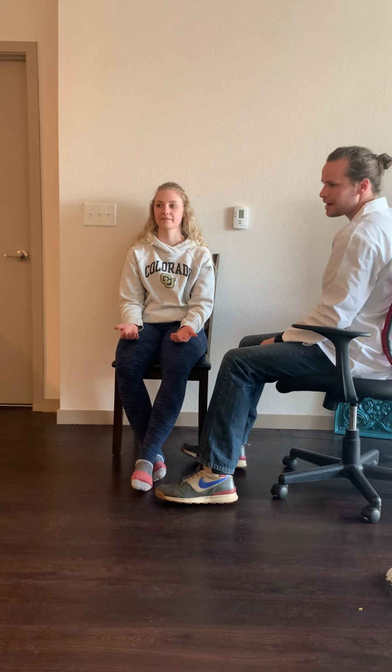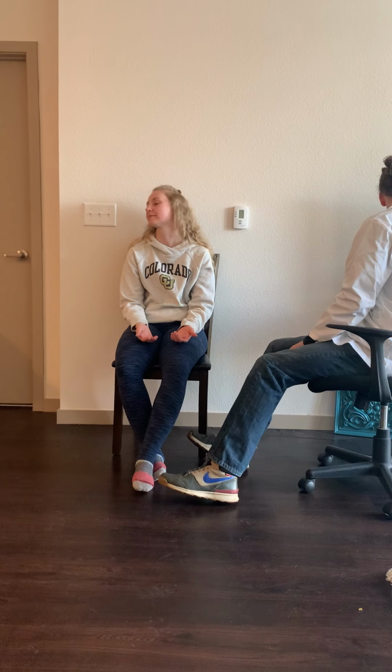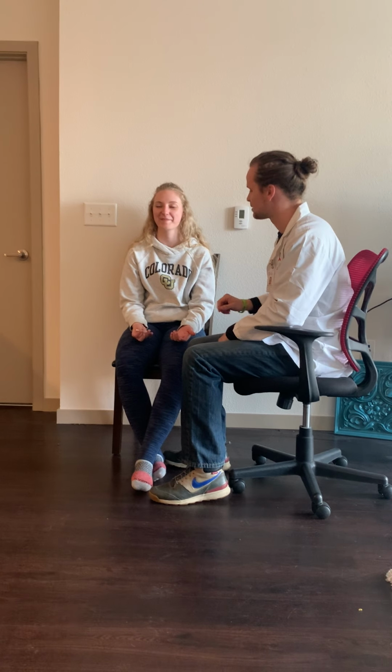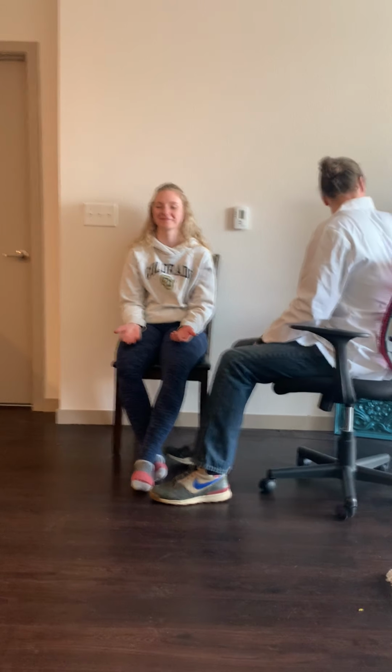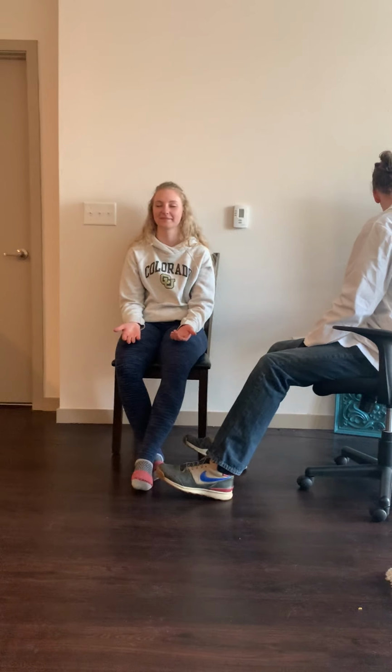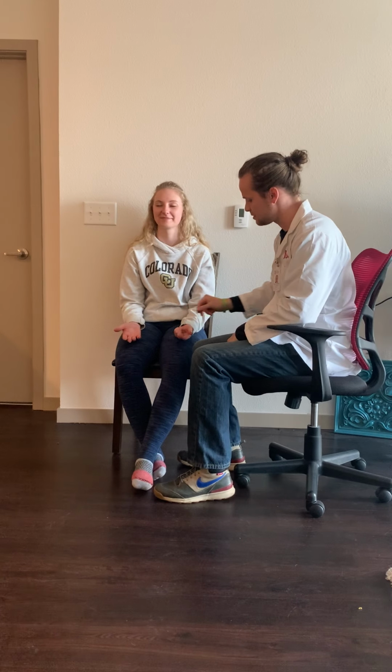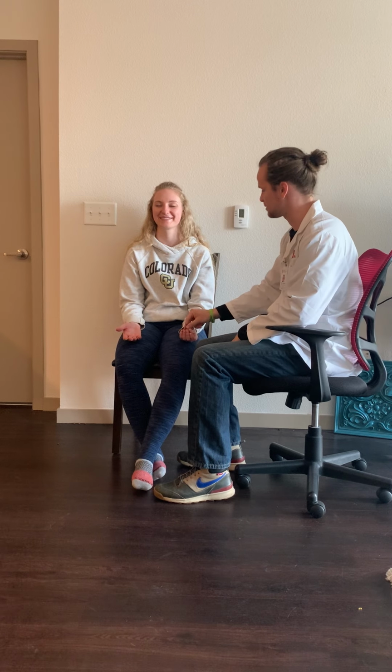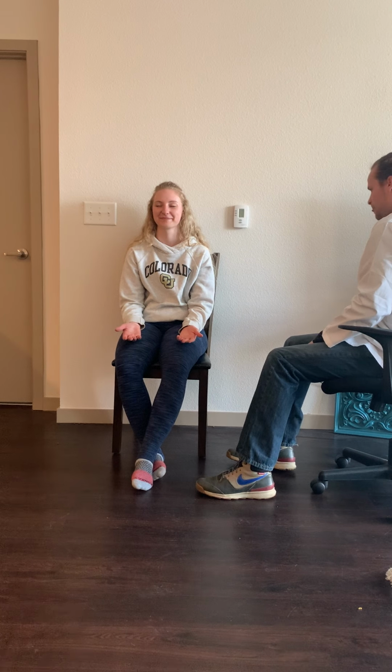Next, I'm going to check her stereognosis, which is the ability to identify an object that is placed in your hand without actually visualizing it. Close your eyes. Go ahead and tell me what's in that hand. Cotton swab. Cotton swab, correct. Okay, tell me what's in this hand. Paper, bobby pin. Yes. Excellent.